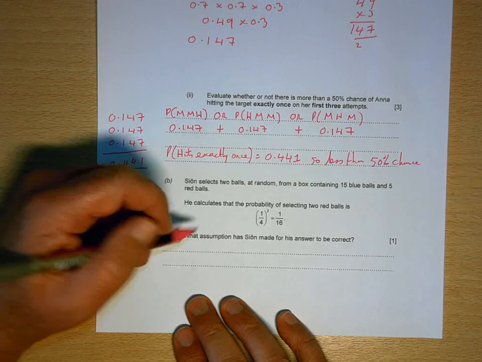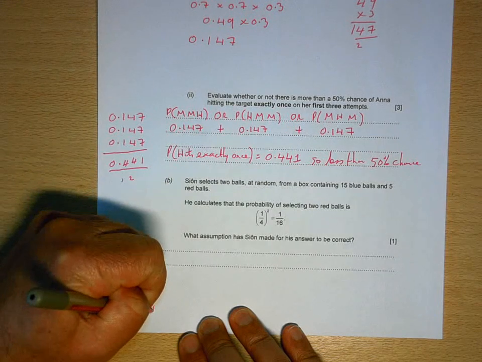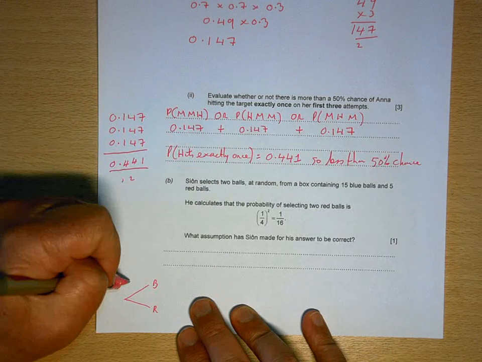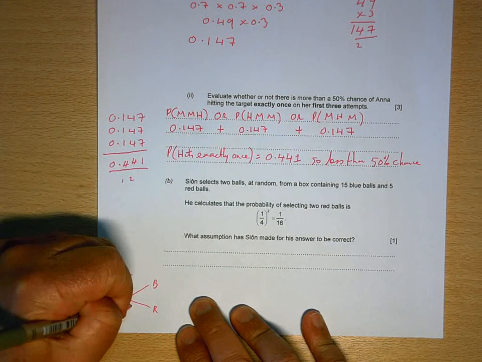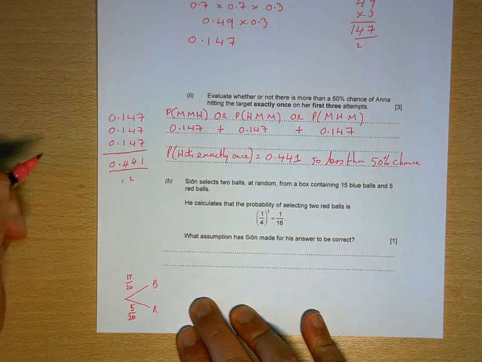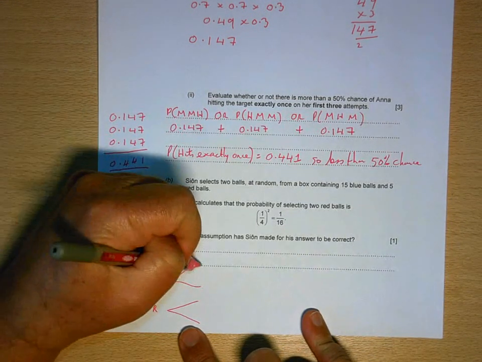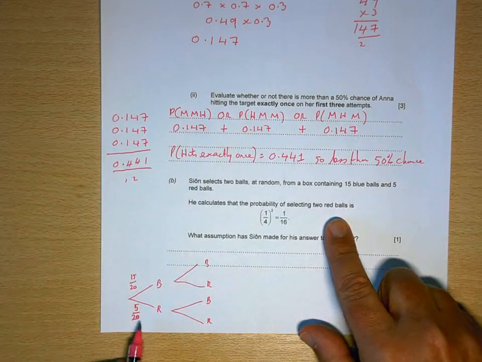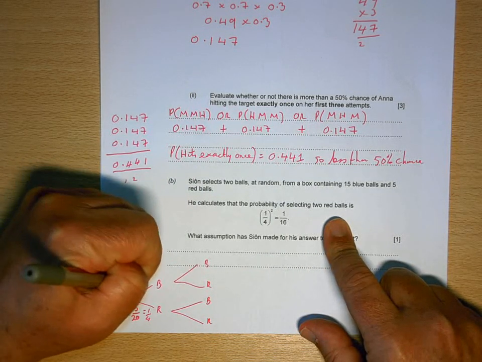But if you imagine that we can draw a probability tree out of this, where we've got blue and red, the probability of it being blue would be 15 out of 20, and the probability of it being red will be 5 out of 20. Well, if he's then going to repeat that, the probability of selecting, so 5 out of 20 is a quarter, and that's 3/4.